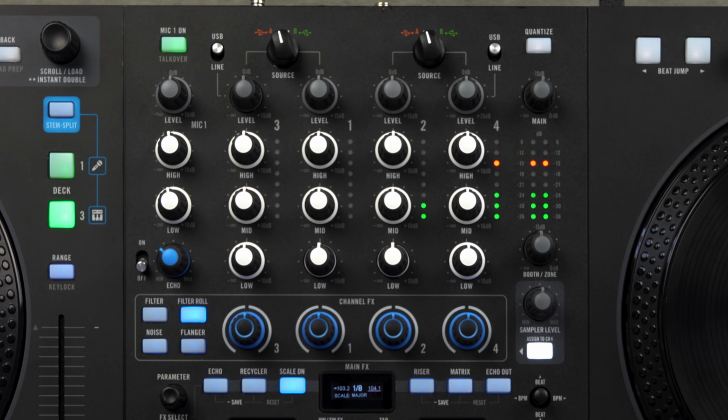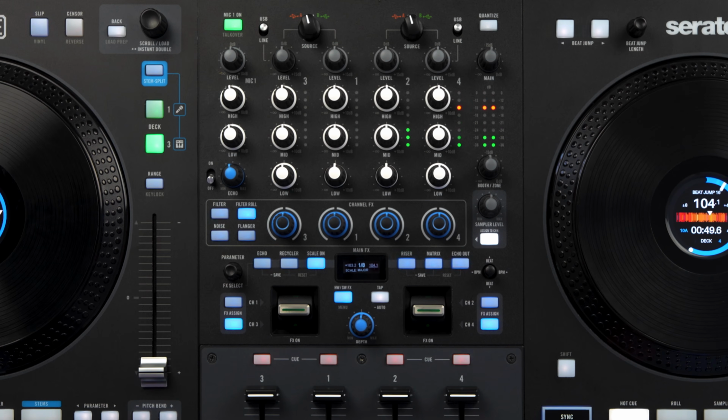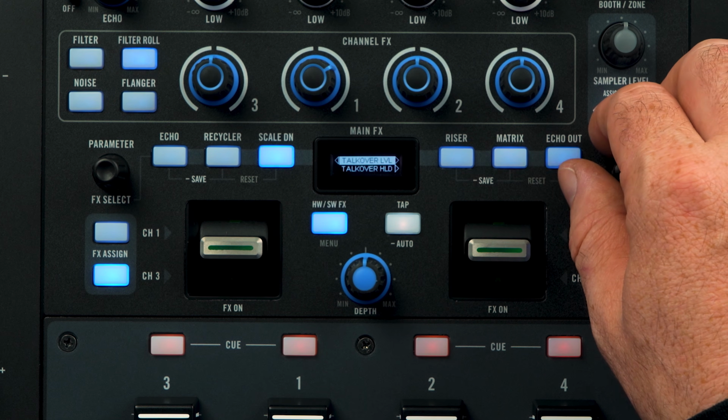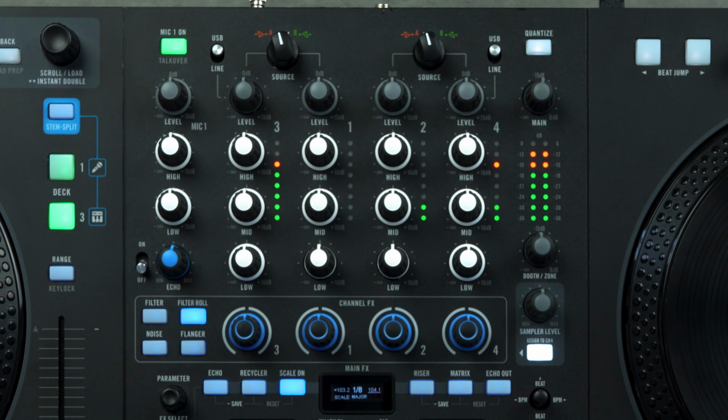Mic 1 can be turned on by pressing the Mic 1 on button. When holding Shift and pressing this button, talkover mode is activated. This feature automatically reduces the volume level of the main mix when you speak into the microphone. Talkover settings can be adjusted in the system's menu. Mic 1 volume and EQ can be adjusted in this section as well.